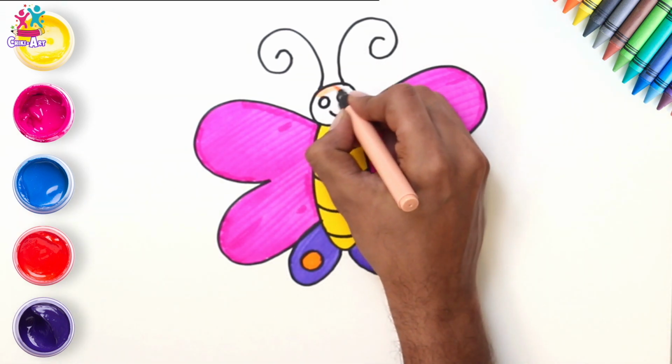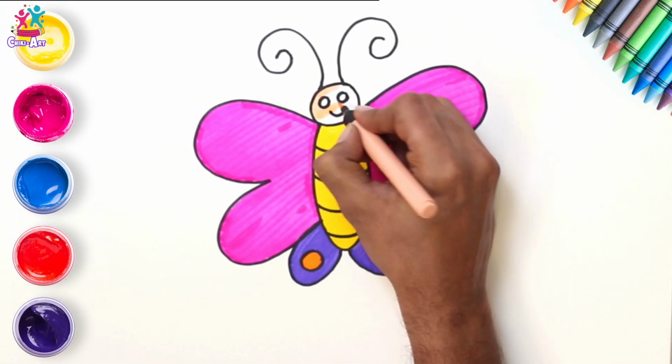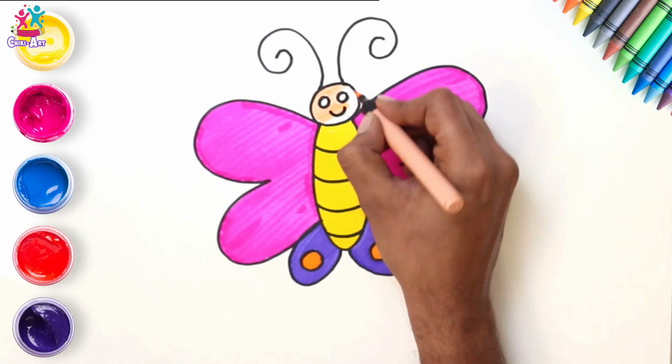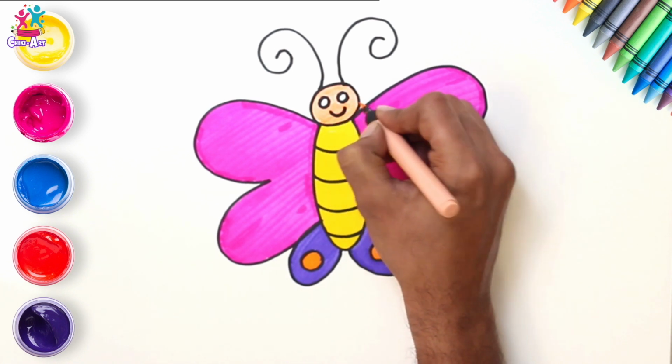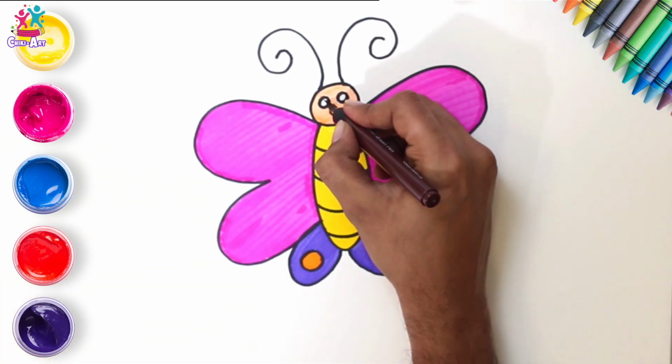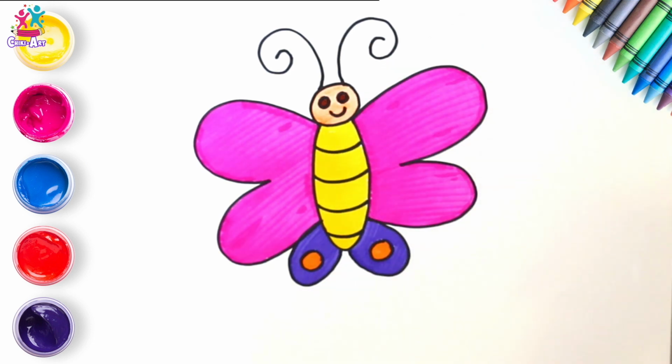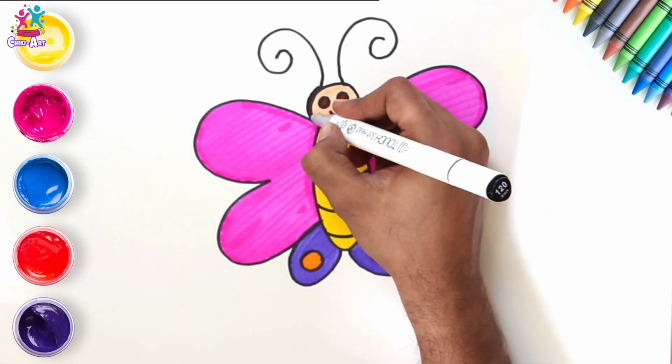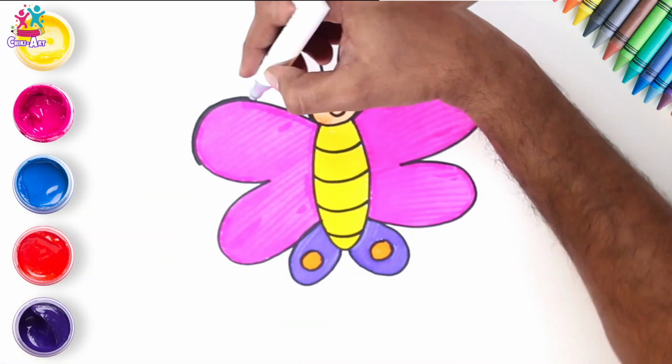There, let's do the face now. That's going to be yellow, just like the body, but a paler yellow. And the eyes. Now let's shade the border to make it nice and thick.